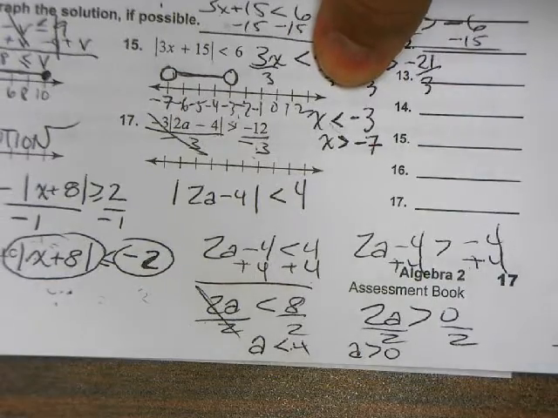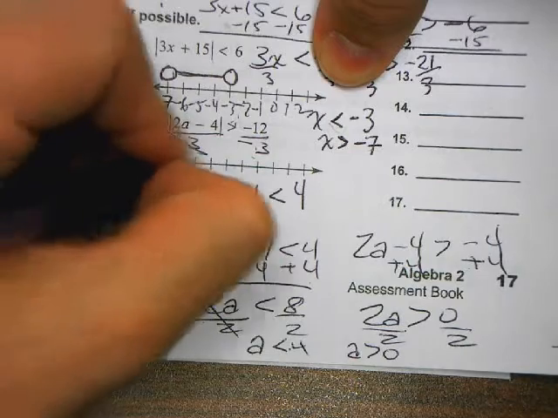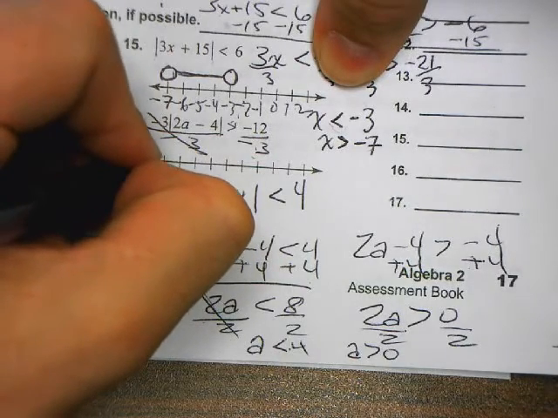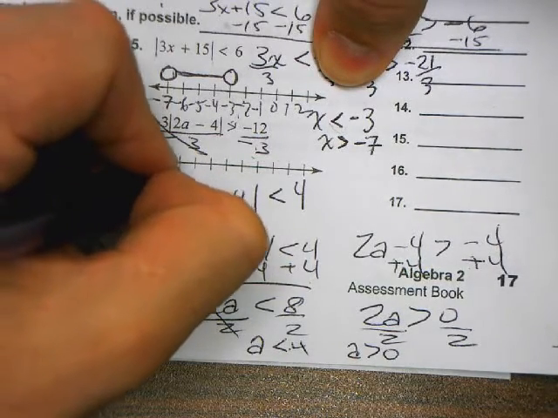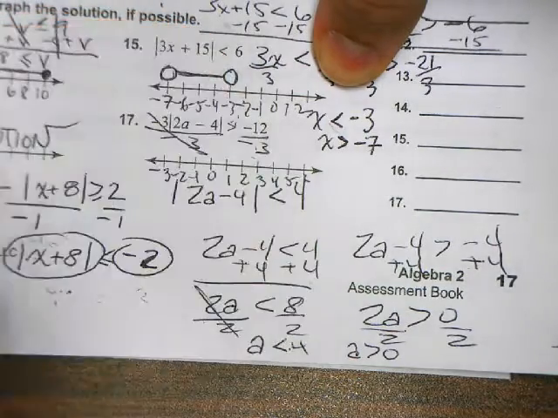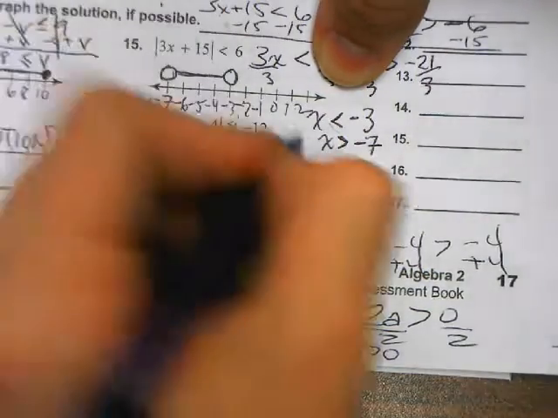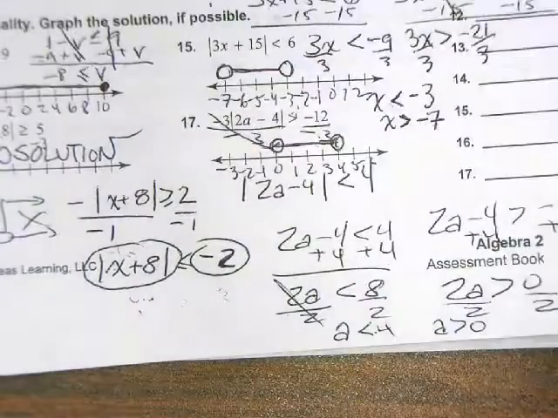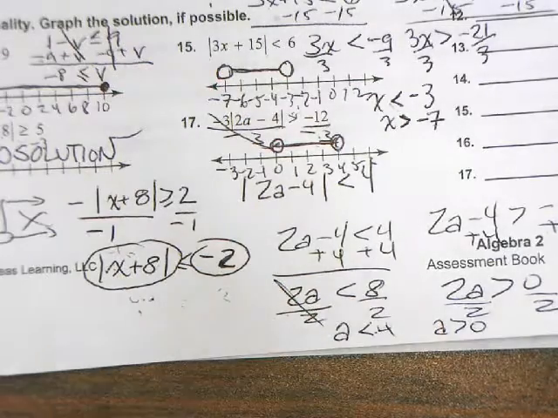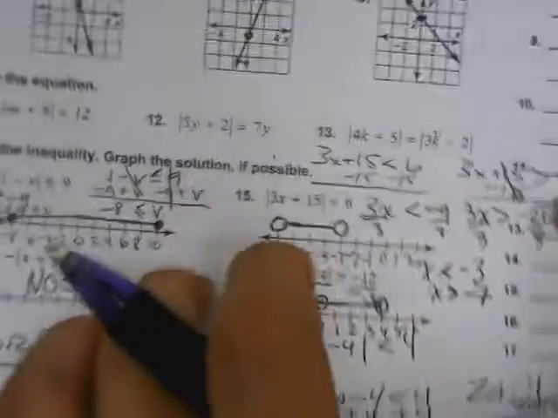So let's go to -3, -2, -1, 0, 1, 2, 3, 4, 5, 6. So we've got to be between 0 and 4. Just like that. All right, that takes care of our graphing inequalities. After we solve them, let's go on to the backside.